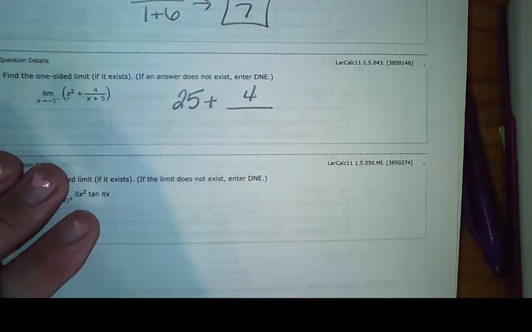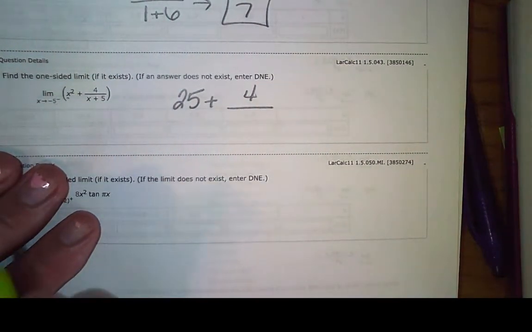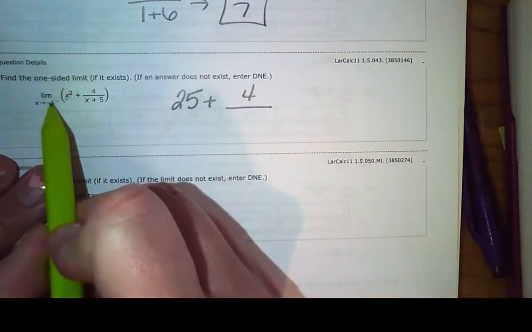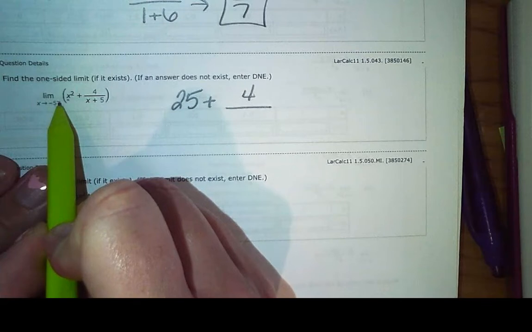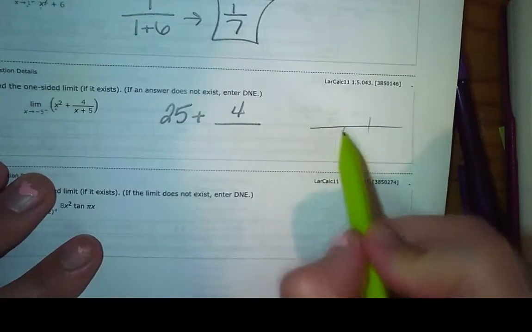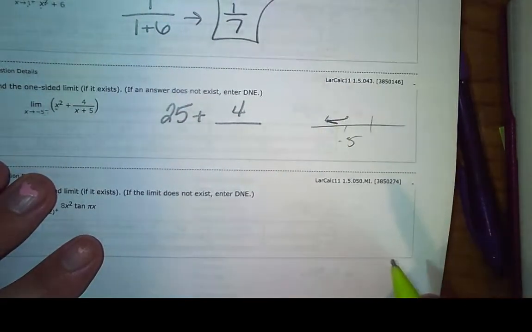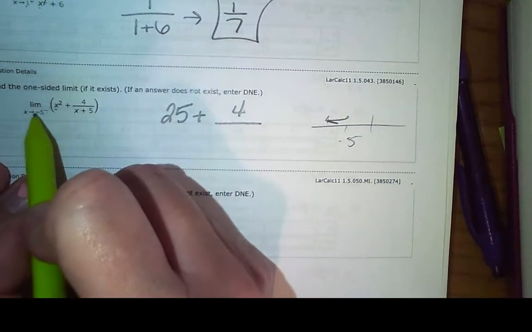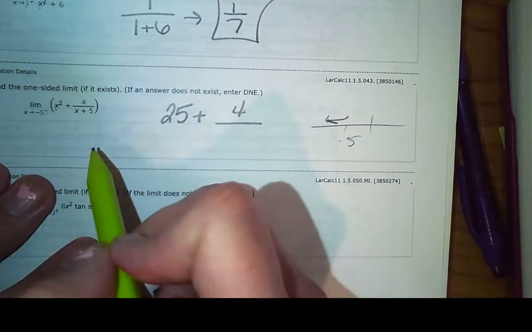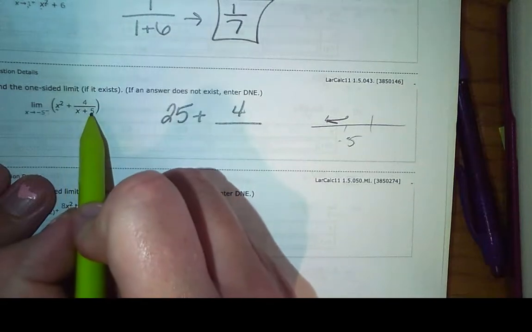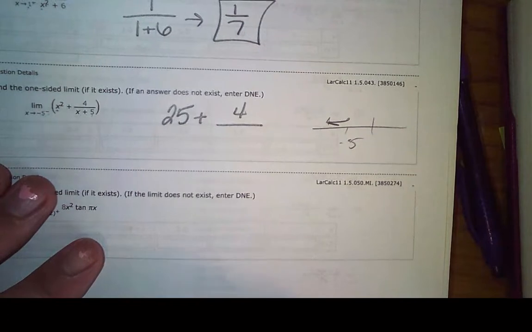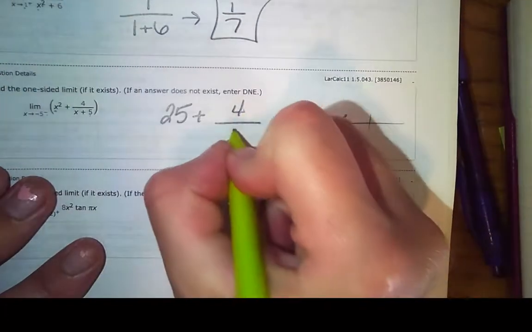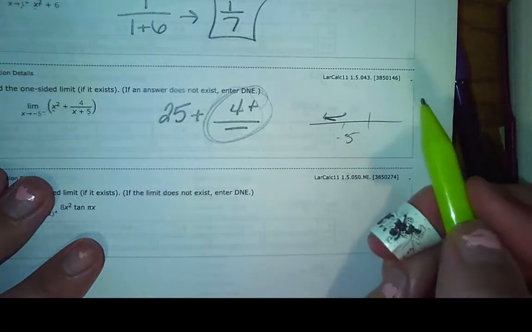The question is, what is it going to be, positive infinity or negative infinity? If I'm coming at negative 5 from the left, that means I'm using negative numbers to the left of negative 5. If you think about negative 5 on a number line, I'm using these ones over here. So if I use negative 5.1, then negative 5.1 plus 5 is negative. Negative 5.01 plus 5 is negative. Negative 5.001 plus 5 is negative. So that's going to be negative, positive. So this term is going to go to negative infinity.